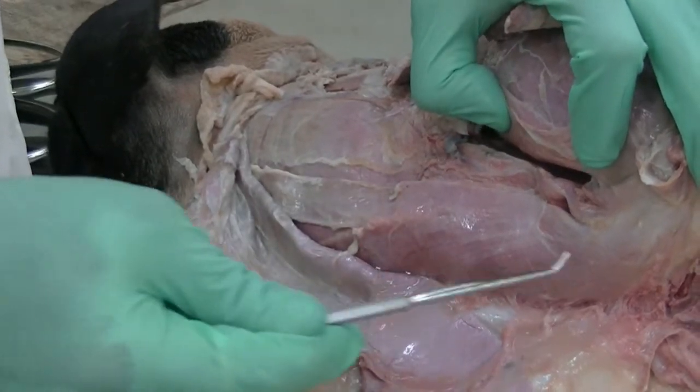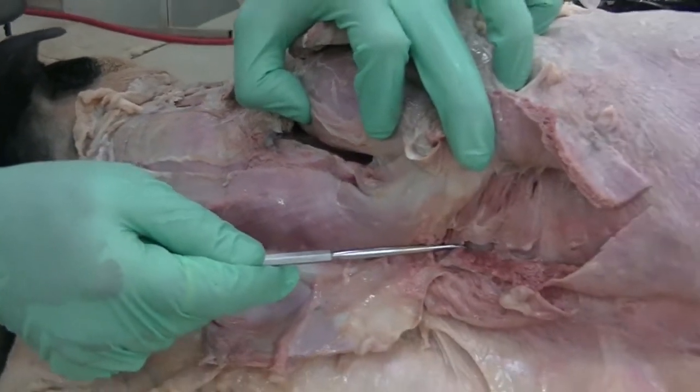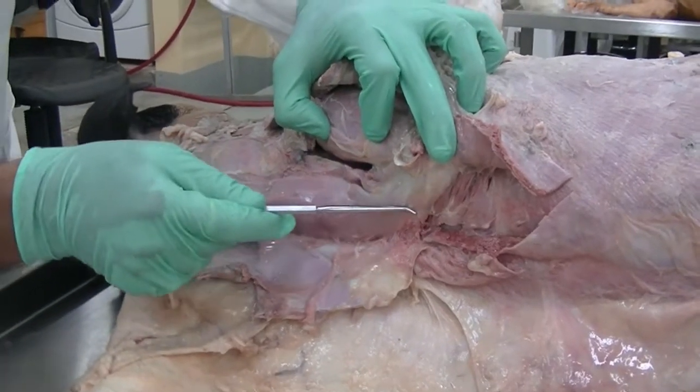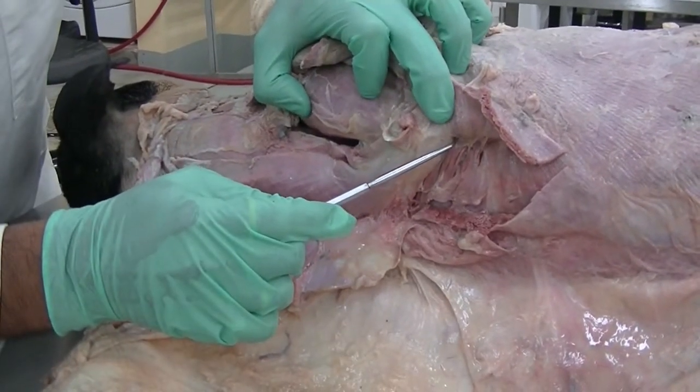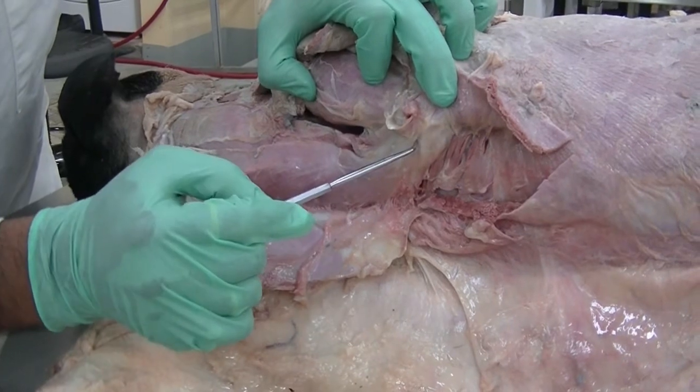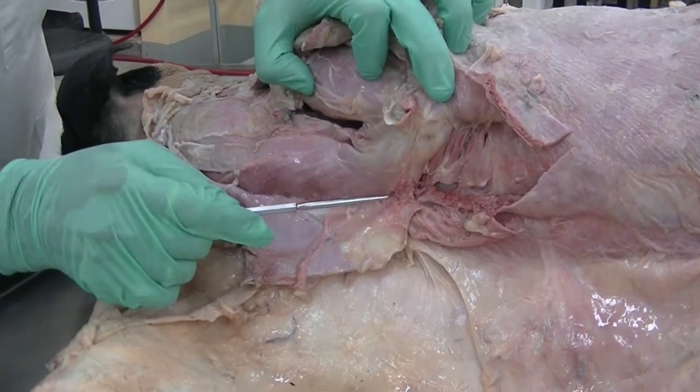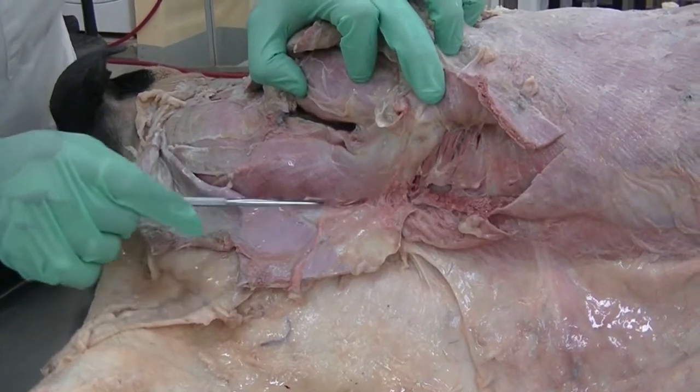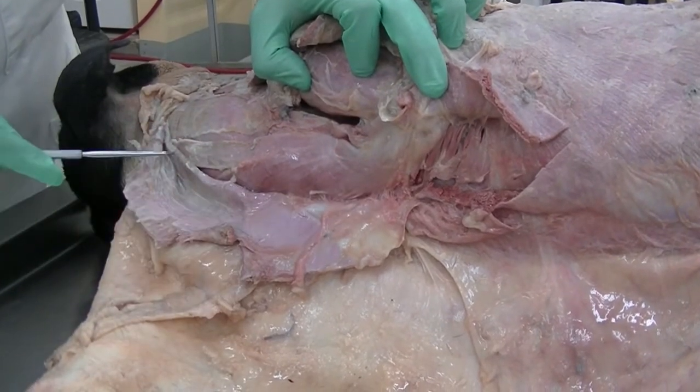So rhomboideus capitis, rhomboideus cervicis, and rhomboideus thoracis, those are the three parts of the rhomboideus muscle which attaches to the scapula along the dorsal border, but more medially, and then it is coming from the dorsal midline of the thorax, neck, as well as coming from the head.